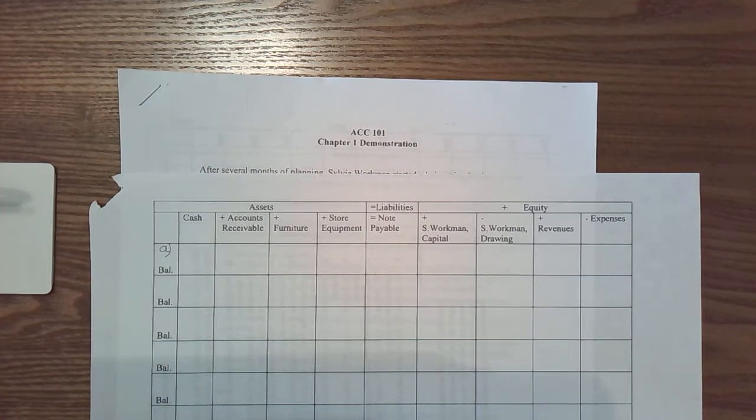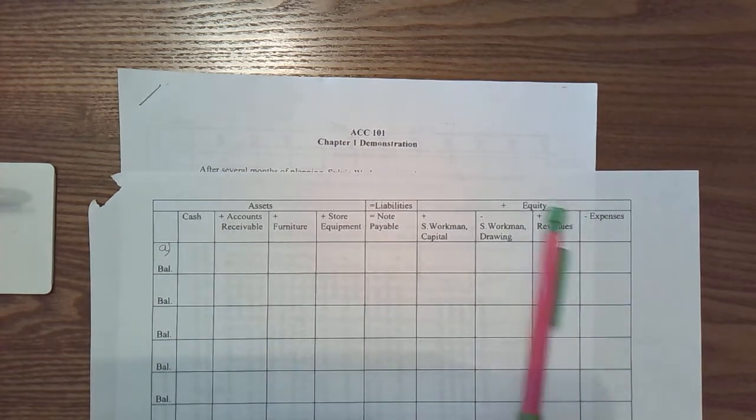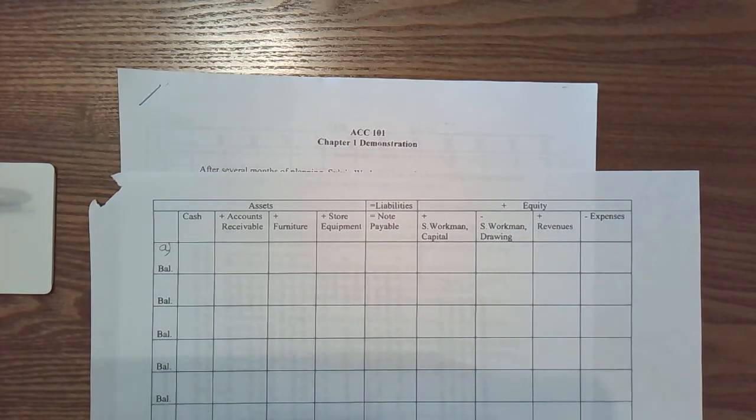And with that, you'll see the accounting equation up at the top. Assets equal liabilities plus equity. Our assets are cash, accounts receivable, furniture, and store equipment. That's for Expressions. Notes payable is a liability. And then we have capital, drawing, revenue, and expenses under equity. And I'll explain those as we go.